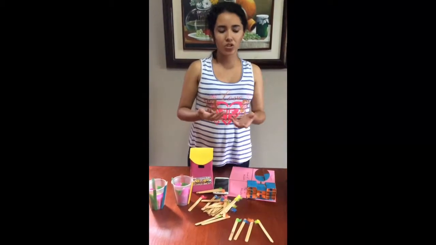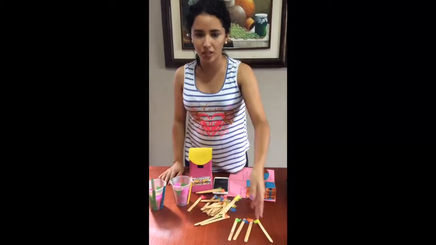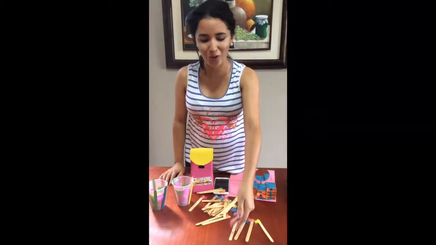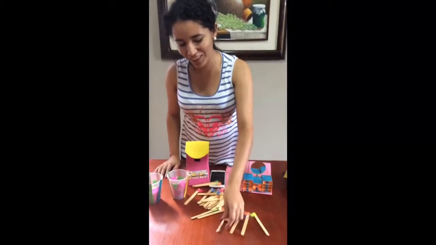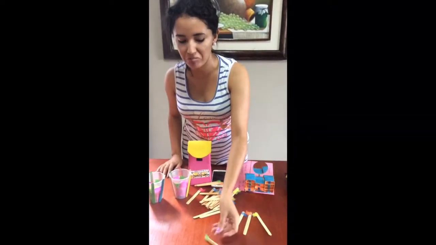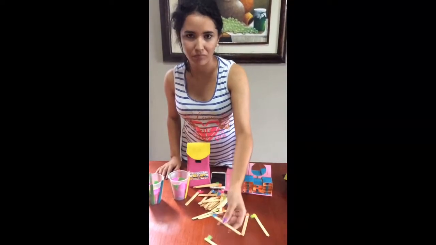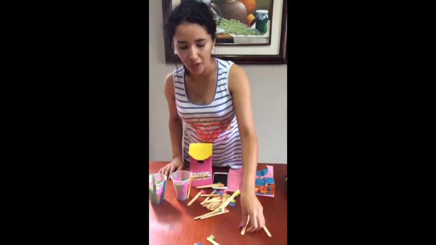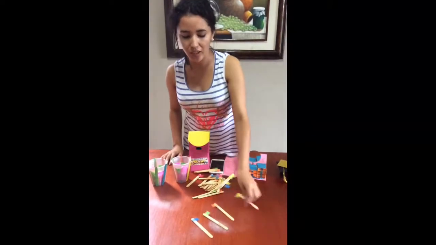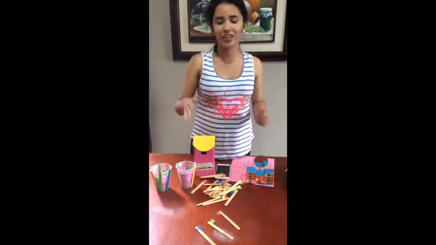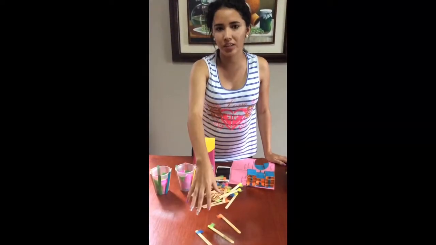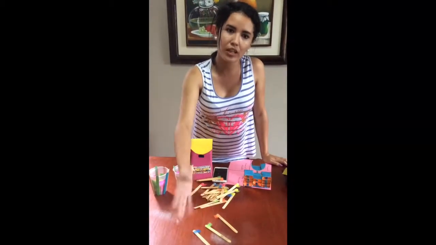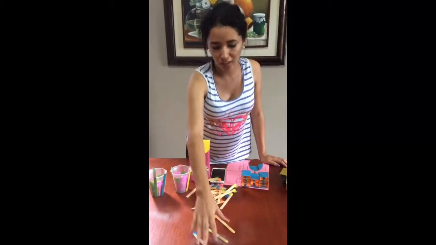And then they are going to write words on the sticks. For example, on the verb, run, I, for example, fastly. And then they are going to form a sentence with the words that are written on these sticks.